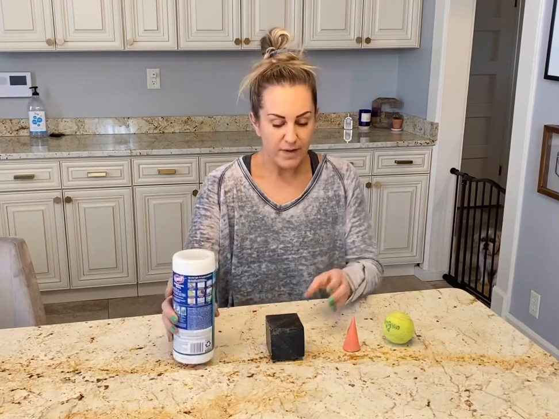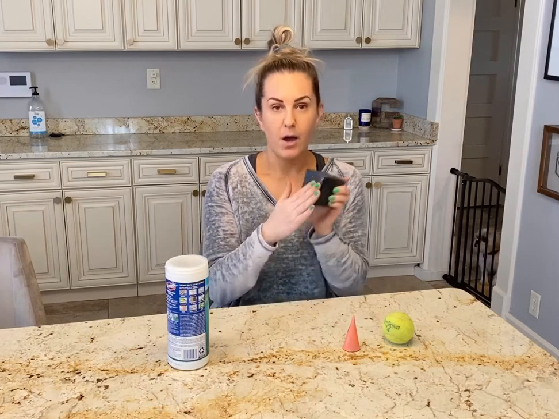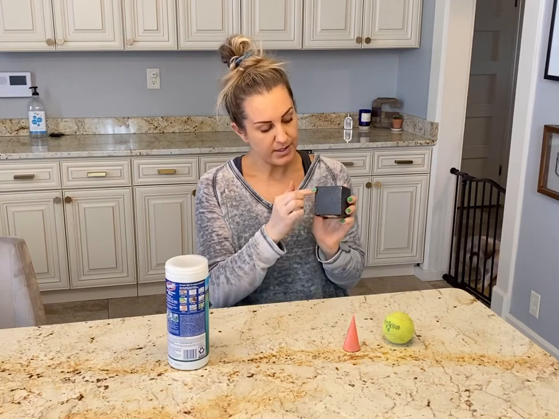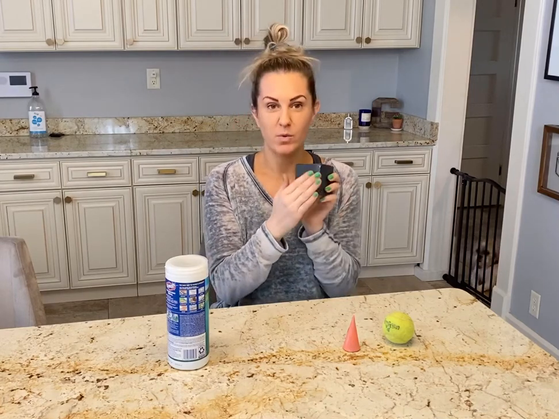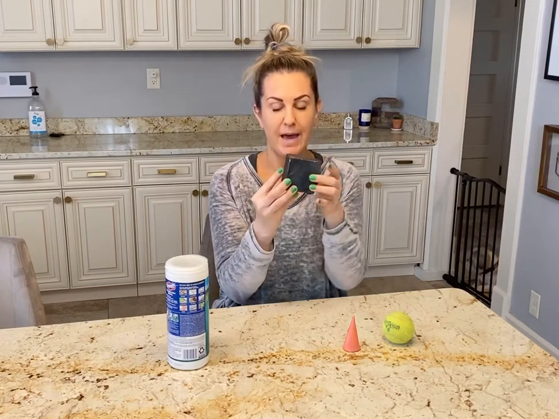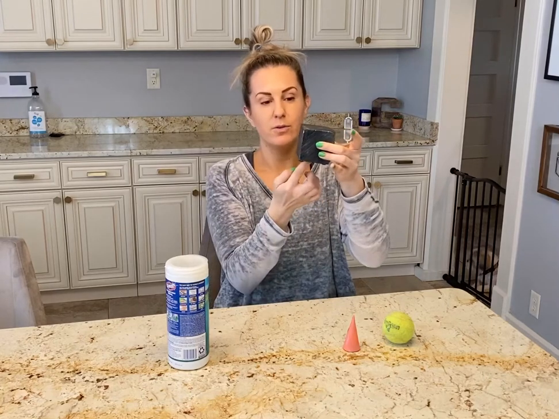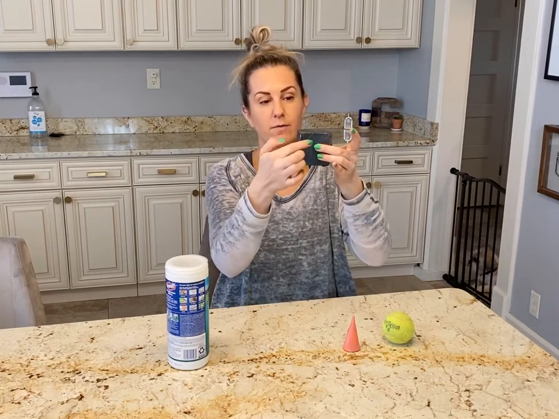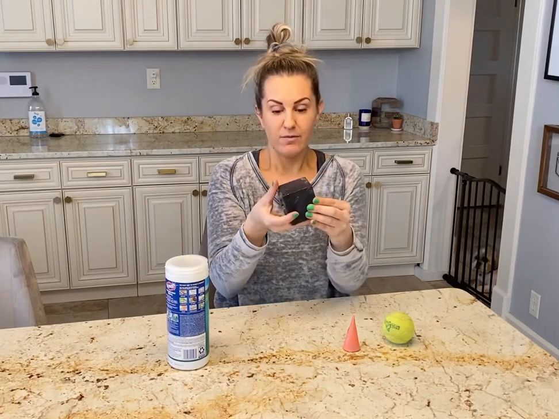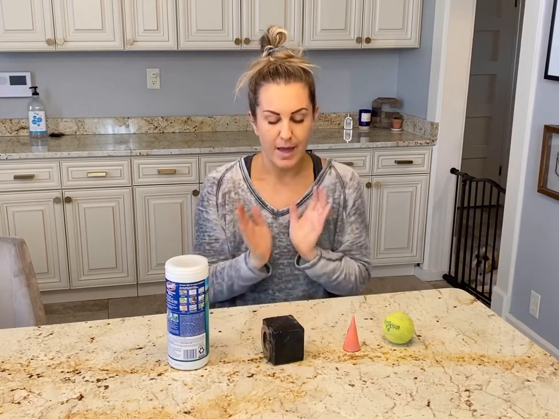So the faces of a 3D shape, face is another word for sides. So this face is the shape of a square, or side is the shape of a square. So let's count how many faces my cube has. 1, 2, 3, 4, 5, 6. 6 faces on my cube shape. Very cool. So, as I said, the sides are called faces.